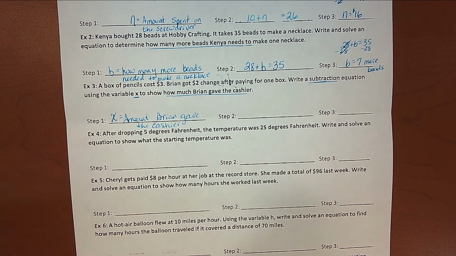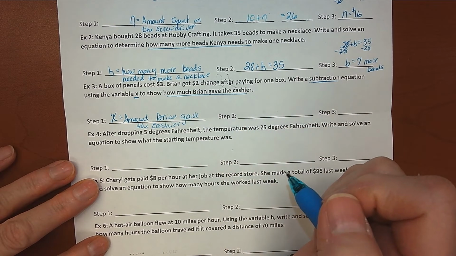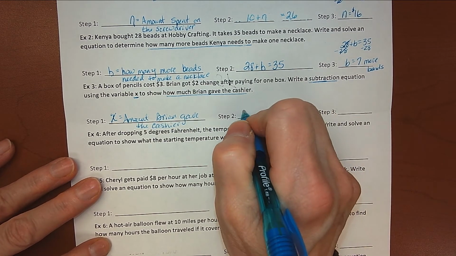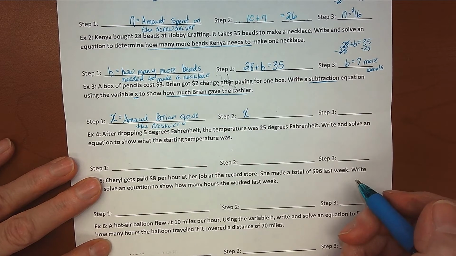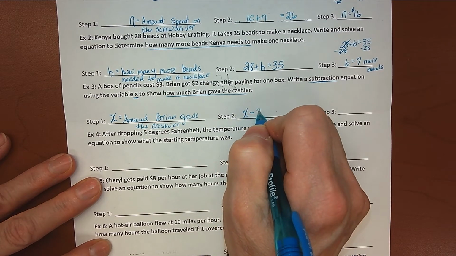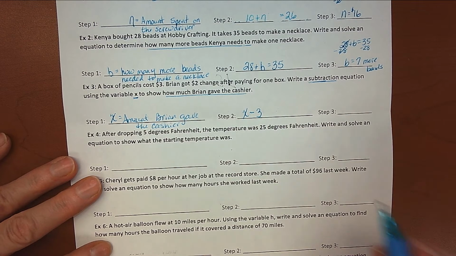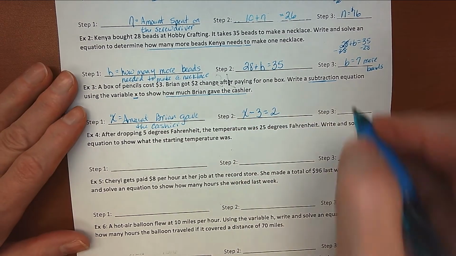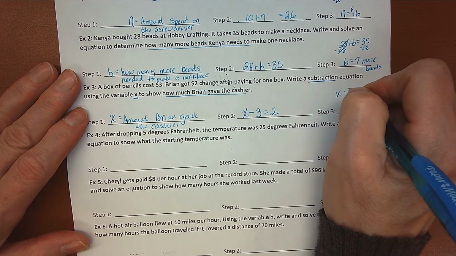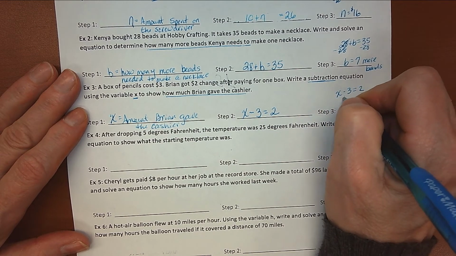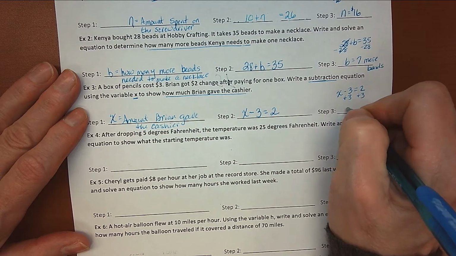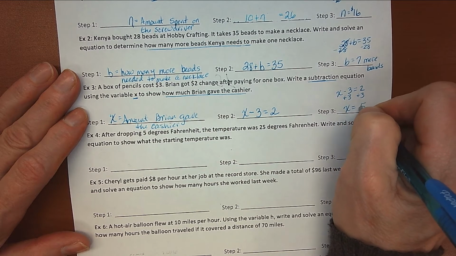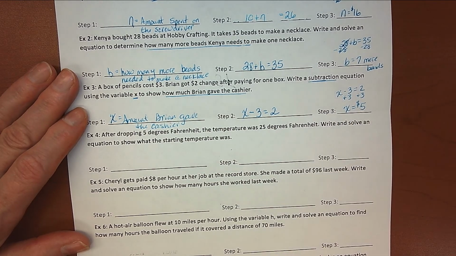Okay, so we know that Brian started off with x amount of money that he gave to the cashier. He spent $3 of that to buy the pencils, and he got $2 back then in change. So we've got x minus 3 equals 2. Adding 3 to both sides, and we find out that Brian had given the cashier $5.